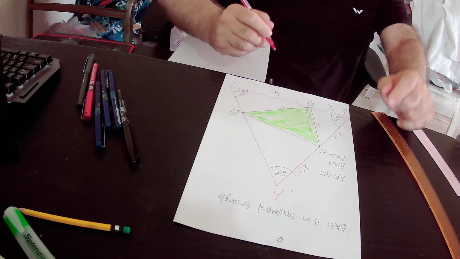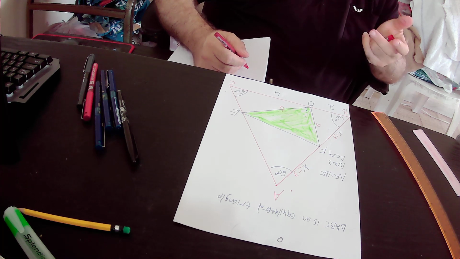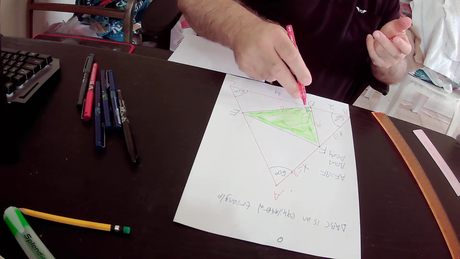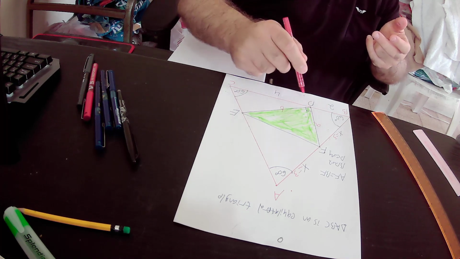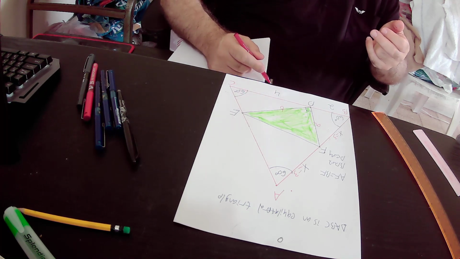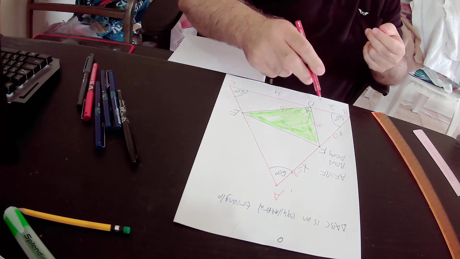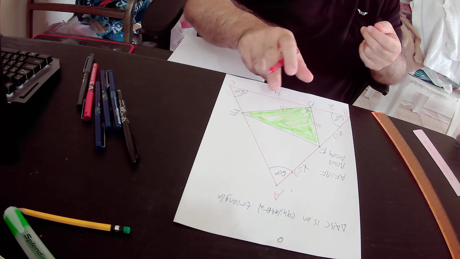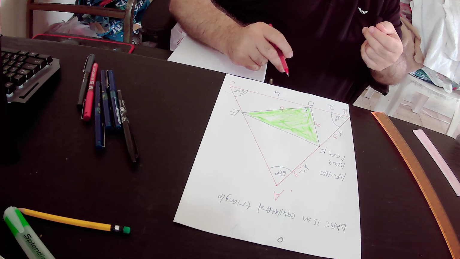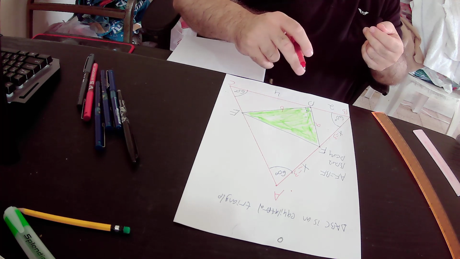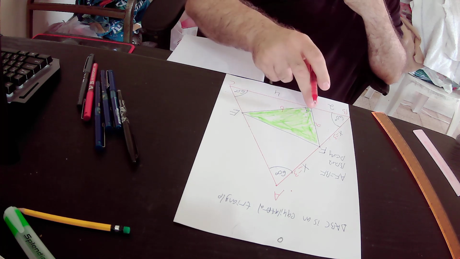So the sides of the green triangle FDE are A and B, and the area of the green right triangle will be equal to the base of the triangle, that is B, times the height, that is A, over 2. So the area of the green triangle will be equal to B times A over 2.